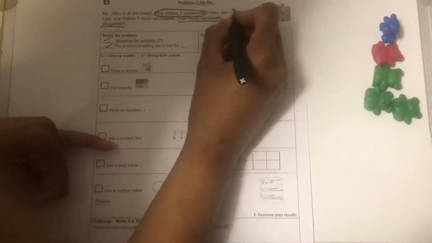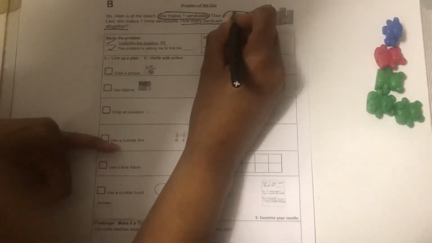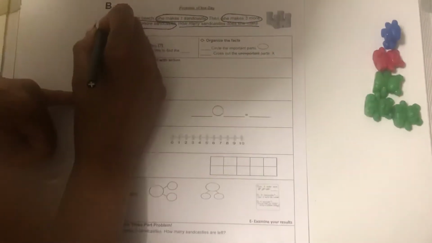Check. What is important? She makes 1 sandcastle, then she makes 3 more sandcastles, and last she makes 1 more sandcastle. We do not need to know that she's at the beach. That's not going to help us. Check and check. Now we can draw a picture.